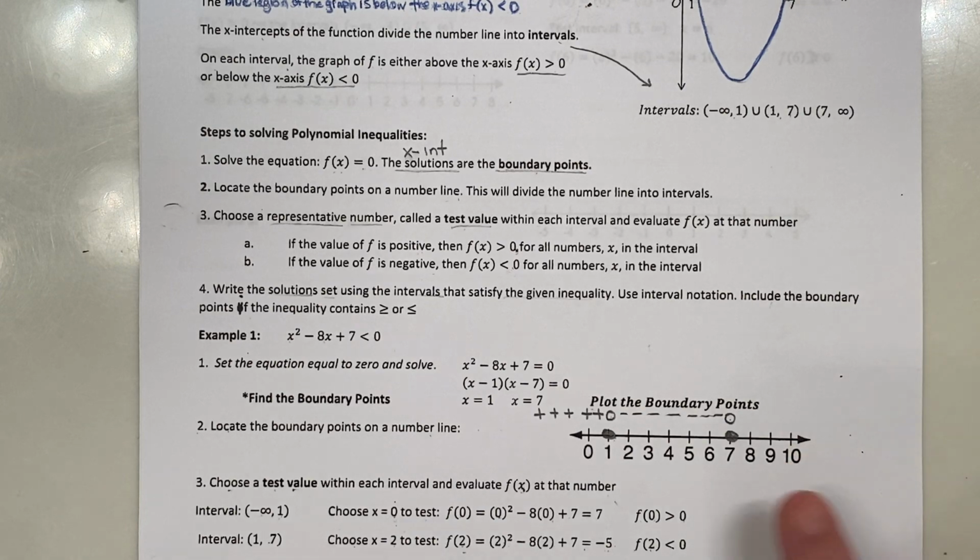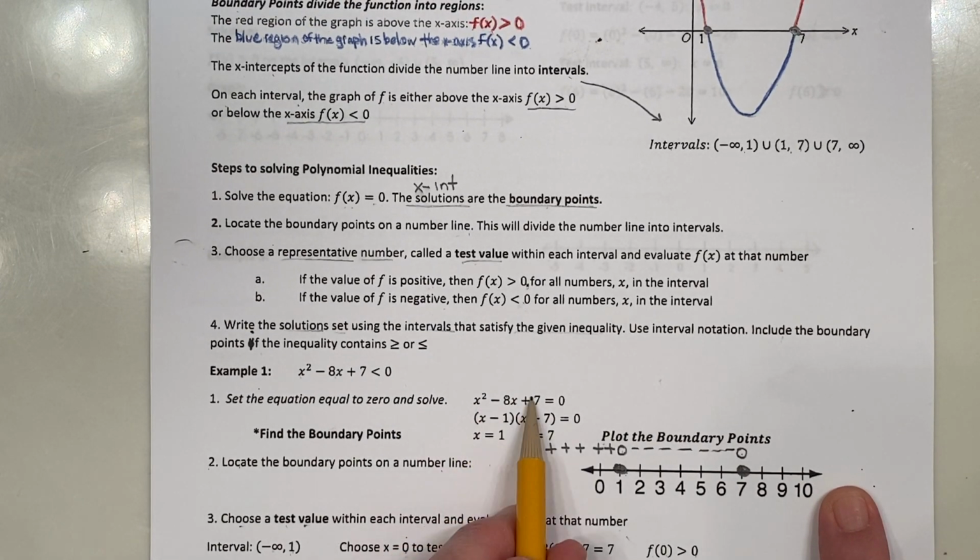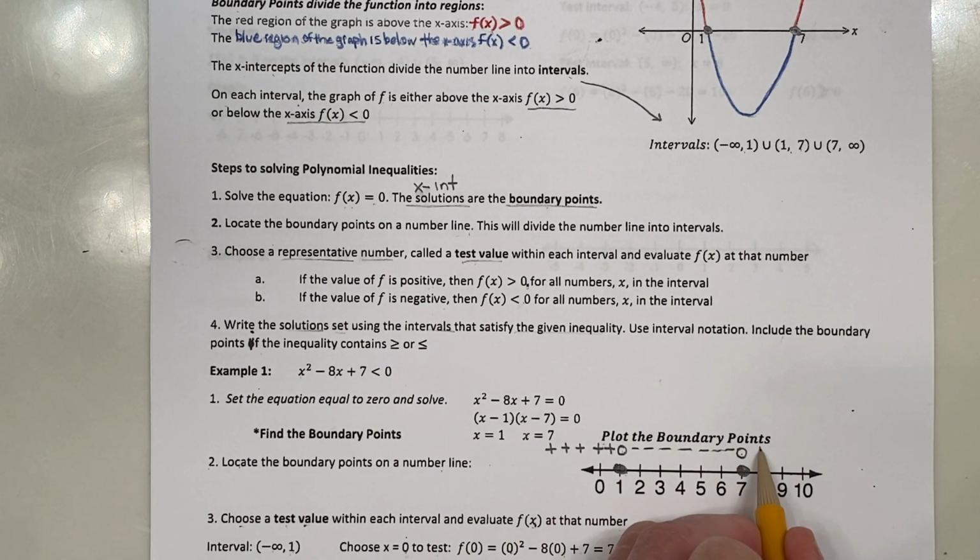And the last interval is 7 to infinity. Let's choose 8, plug in 8, do the work. We get another positive number. So at 8, I would put a plus, and everything within that interval from 7 to infinity would be positive.